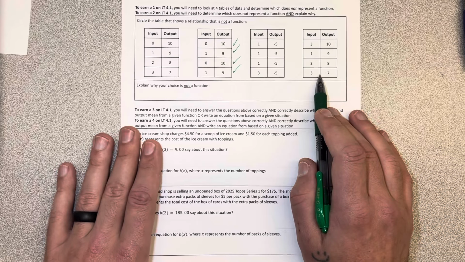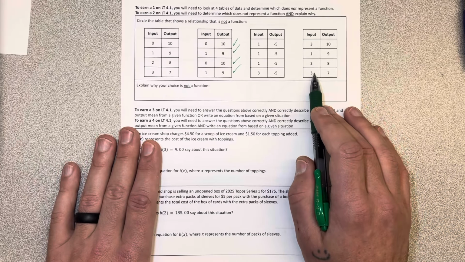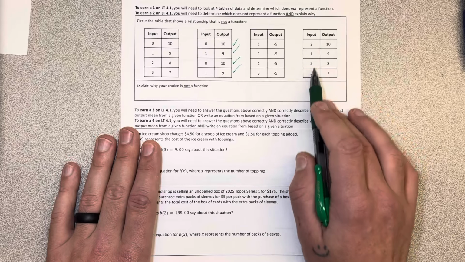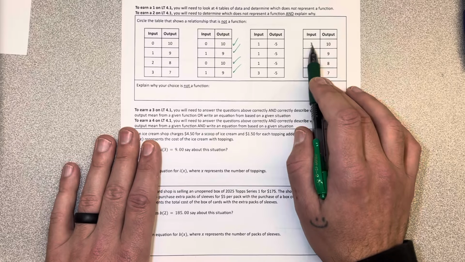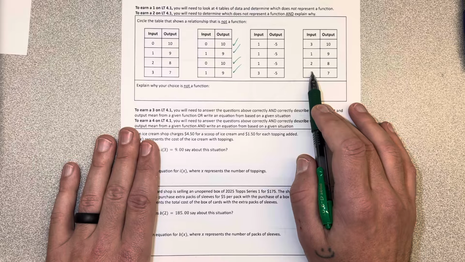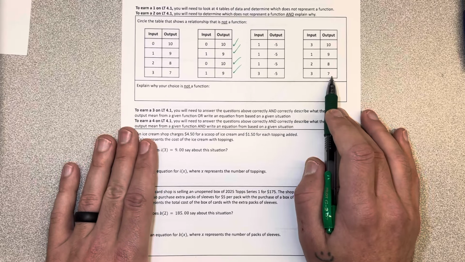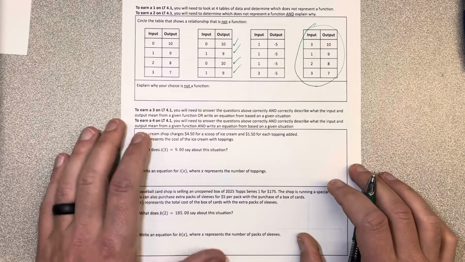Let's see why this one is the one that's not a function. We have inputs of 3, 1, 2, and 3. So the 1 and 2, that's not going to give us any information. There's no repeated stuff. We're just looking at the repeated inputs here, the 3 and the 3. Here, input of 3, output of 10. That means the other input of 3 needs to have an output of 10 for this to be a function. Well, here, input of 3, output of 7. That means that this table here does not represent a function.